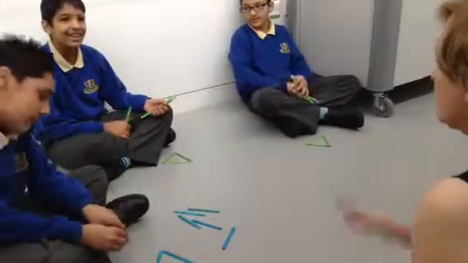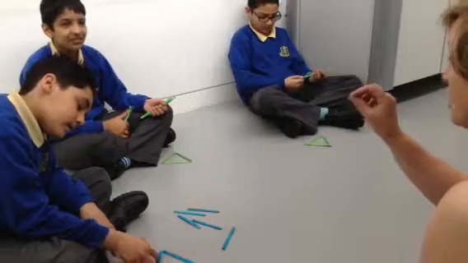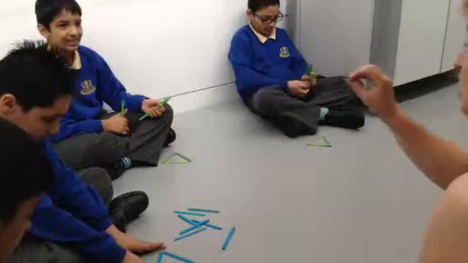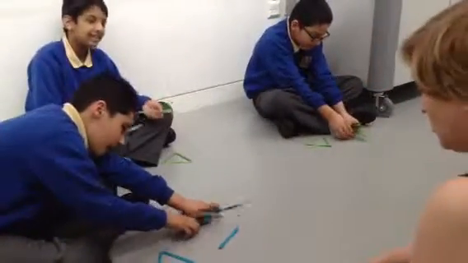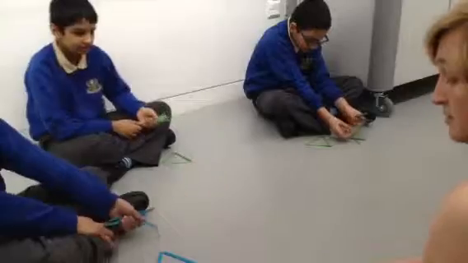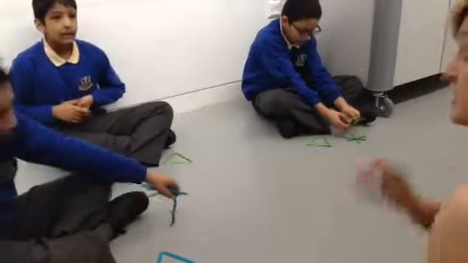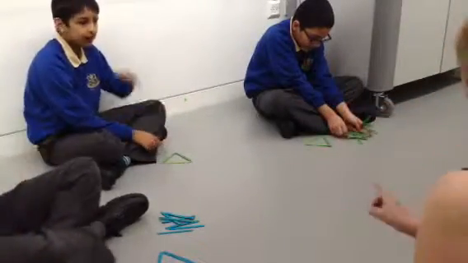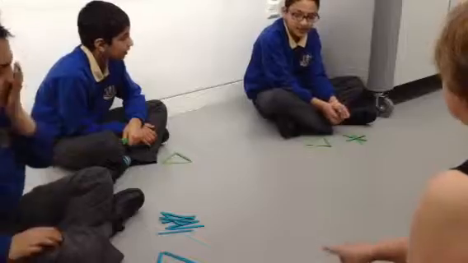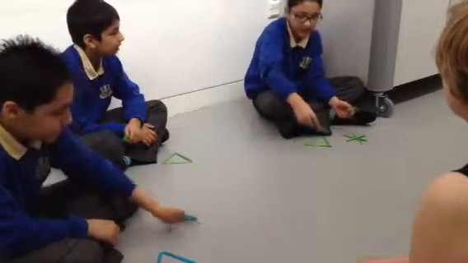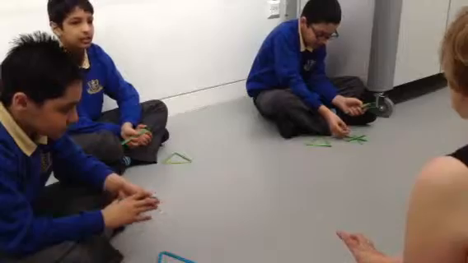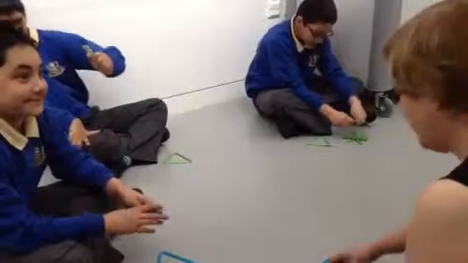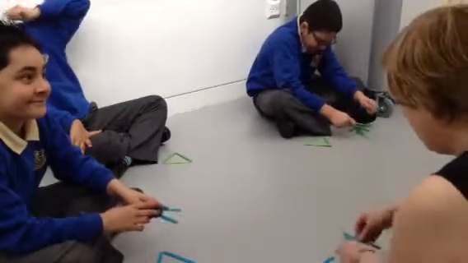So an equilateral triangle, the clue's in the name, equilateral. What do you think equilateral means? It means it's got equal sides. What do you think it tells you about the angles? Miss, is it roughly 60? They're not roughly 60, they're exactly 60. So Maz, what did Riaz tell you about the angles? They're all 60 and they add up to 180. Brilliant.